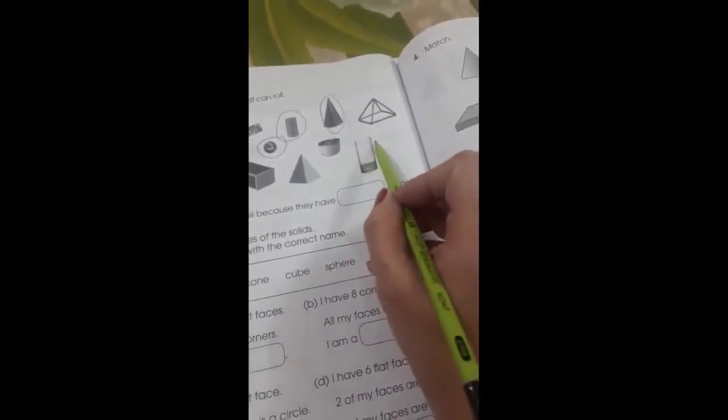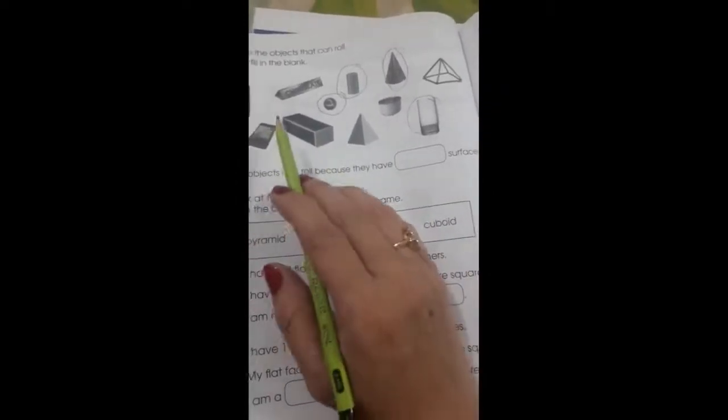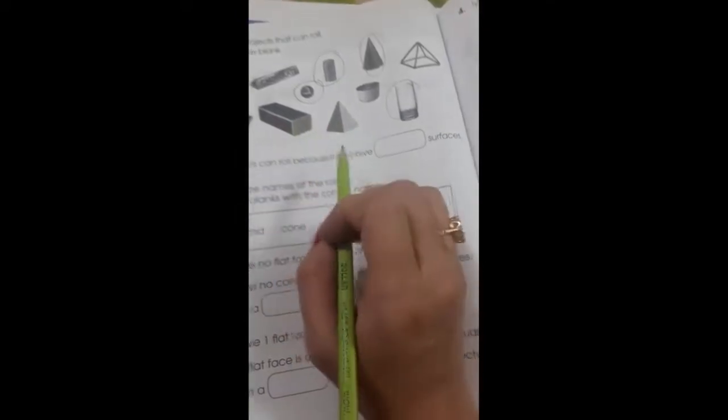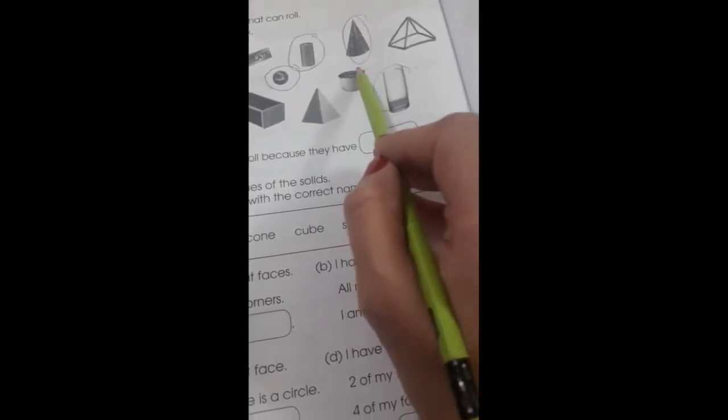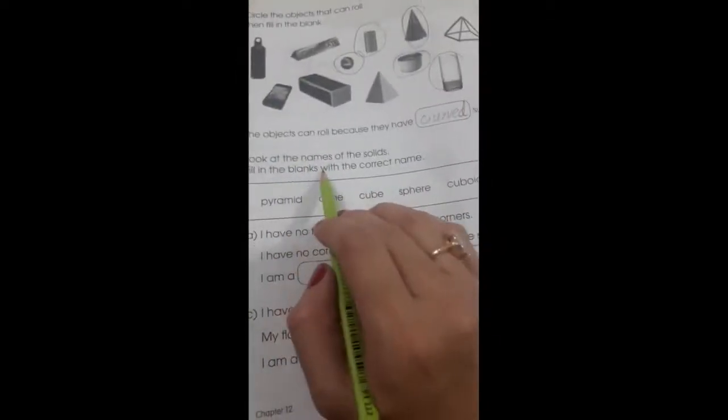Now this is a glass. You can see it has a flat and it has a curved surface as well. The question is that the objects can roll because they have dash surfaces. I have told you before that the surface which have curved surfaces. Now this is also a pan or like which has curved surface, so we can roll it easily. So here what it comes? Curved surfaces. Is that clear?